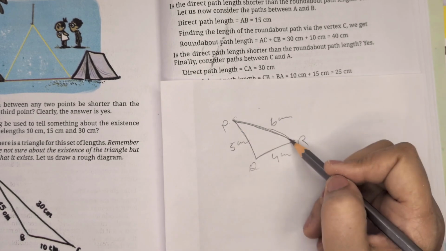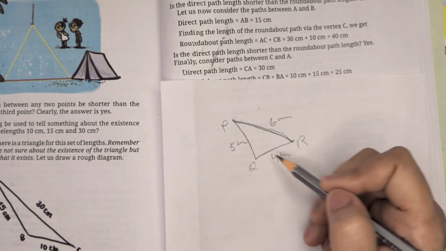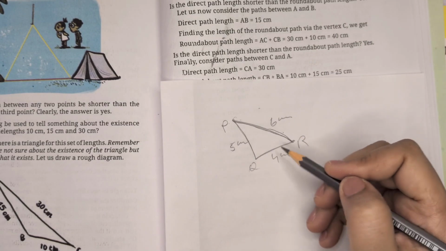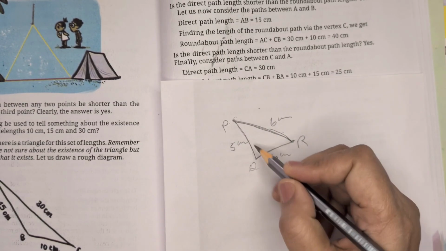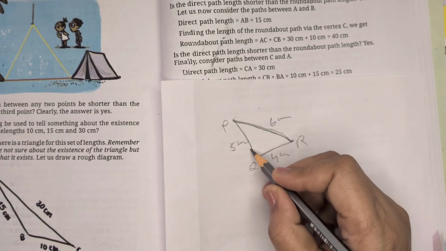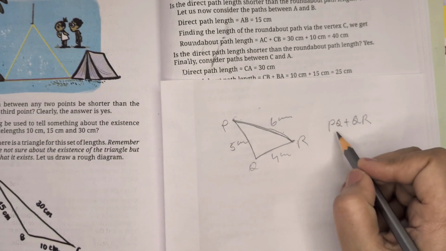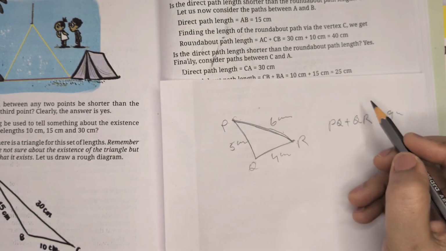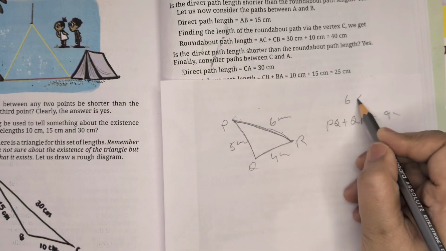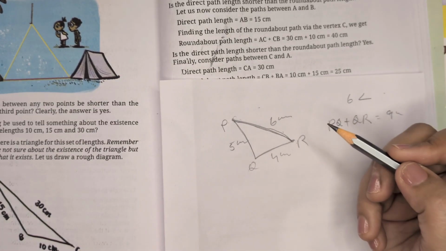So we can see that the direct length will always be less than the sum of the roundabout lengths. Here PQ plus QR is equal to 9 cm and the direct length is 6 cm. That means the direct length is always less than the roundabout lengths.